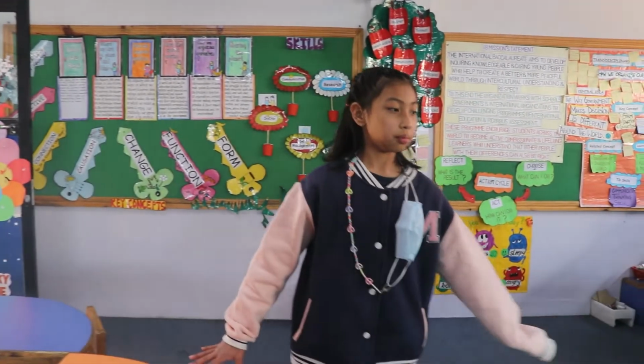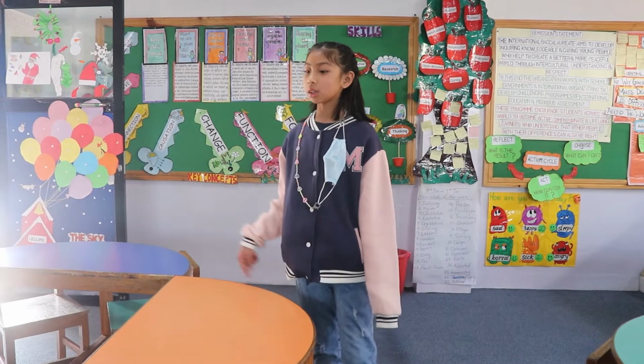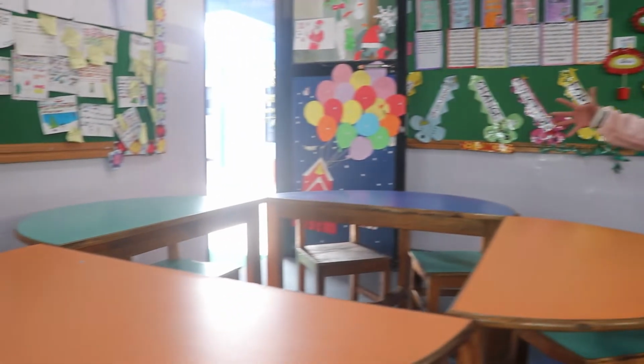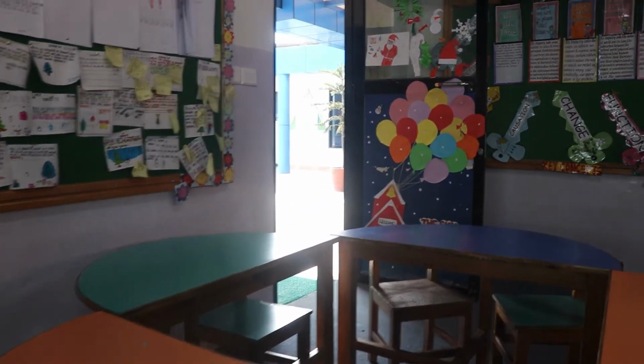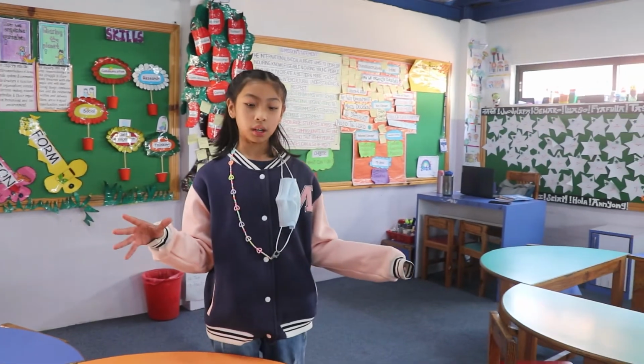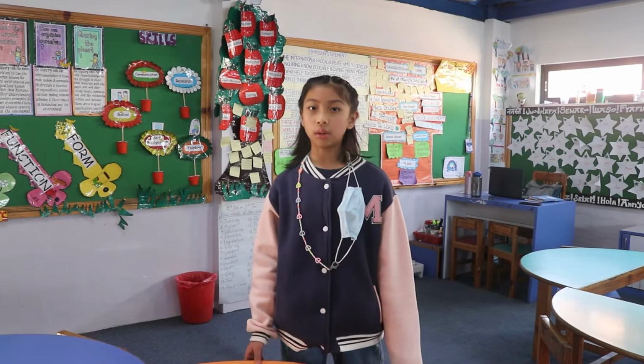Last but not least is the tour of our classroom. As you can see, there are some tables. The tables are in a circular shape because if we have some group work, we do it over here and discuss. But if we do individual work, then we can move these tables and do our individual work.